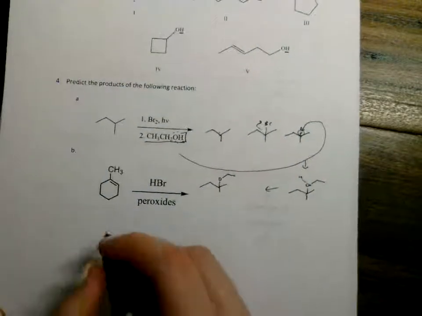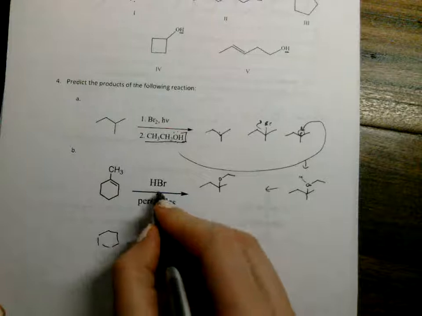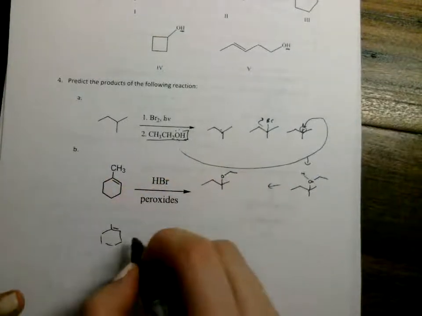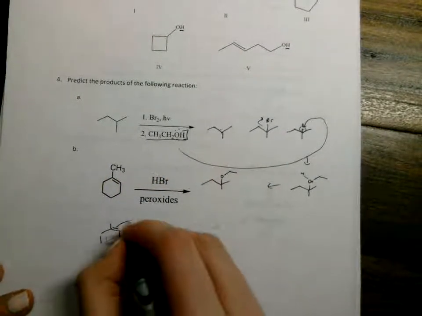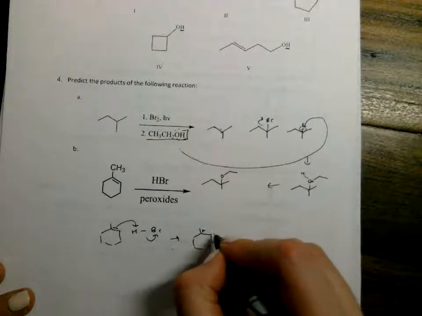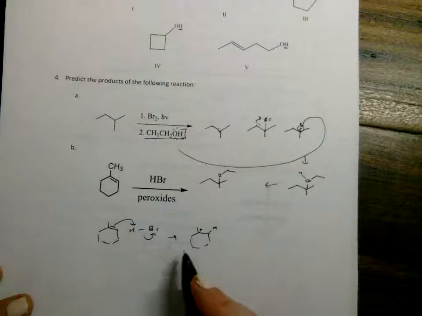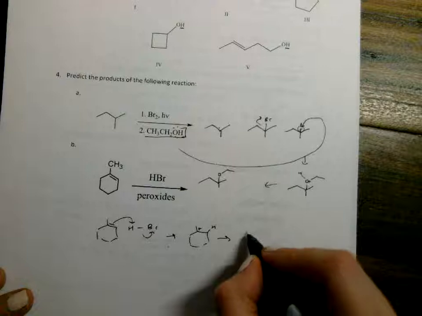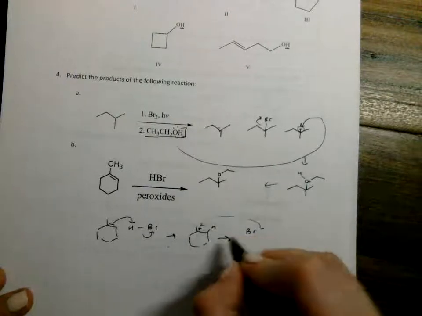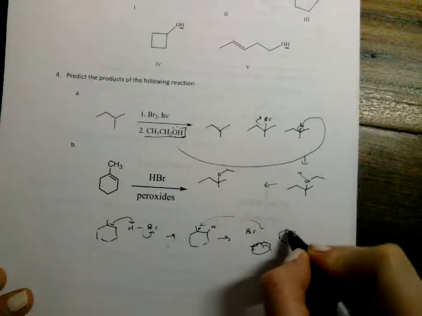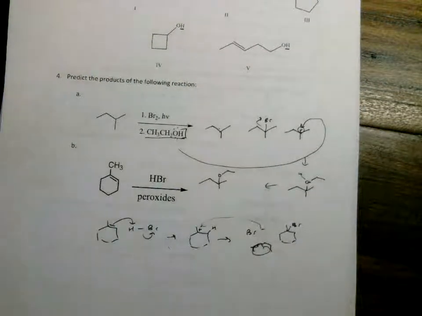Okay, now the next question, HBr and peroxide. So all peroxide does is make your traditional Markovnikov HBr addition go anti-Markovnikov, but I'm going to show you. Normally, if we have HBr, the first step that happens is always the alkene attacks, and the hydrogen will add in such a way to give the most positive carbocation, and then the bromine attacks. So this is what happens if you don't have peroxide. Sorry, that looks terrible. This is what happens if you don't have peroxide.